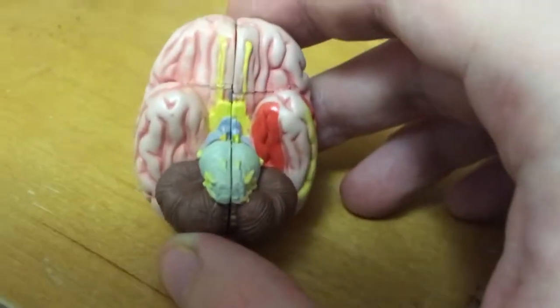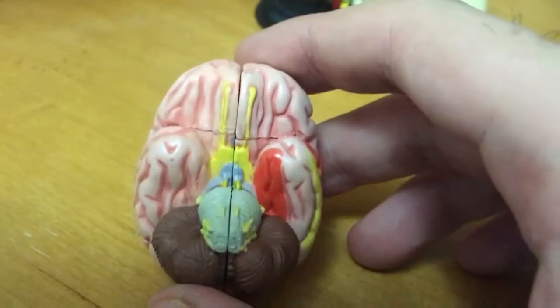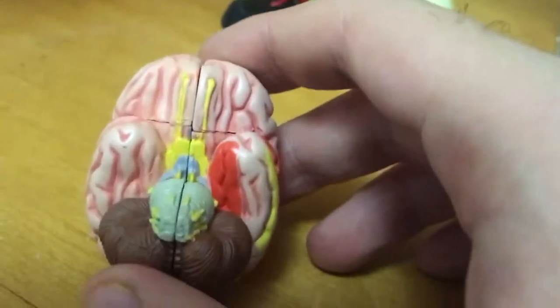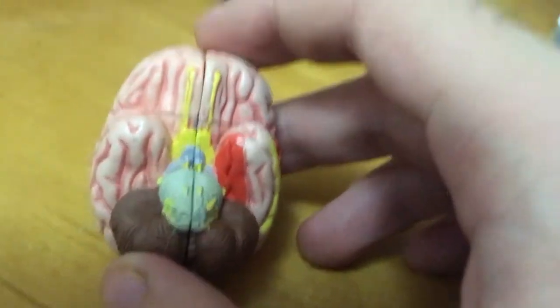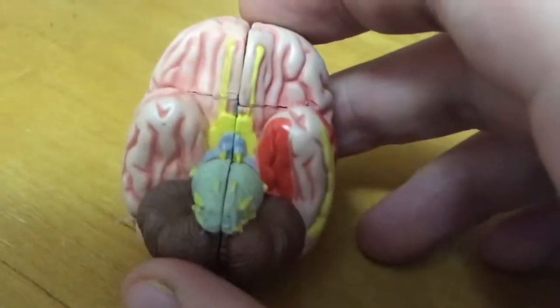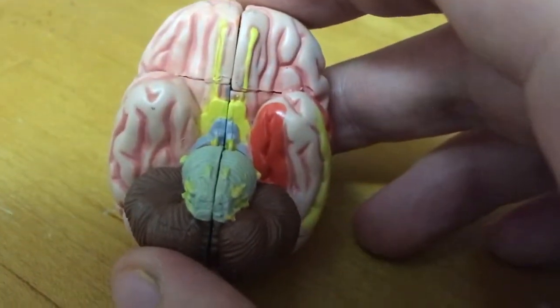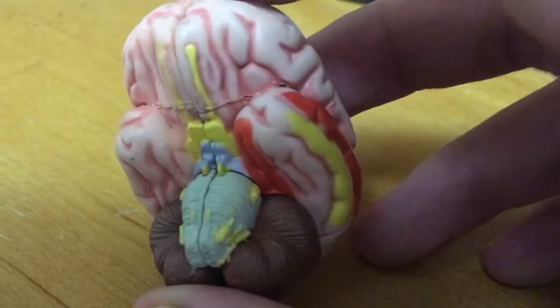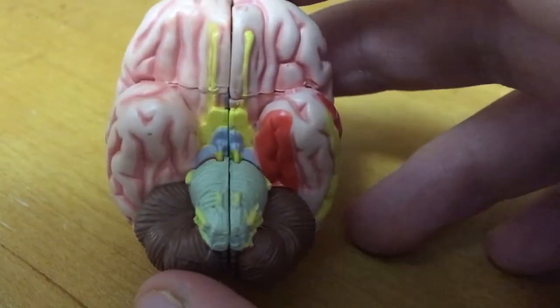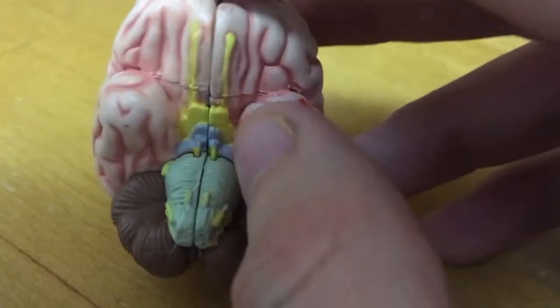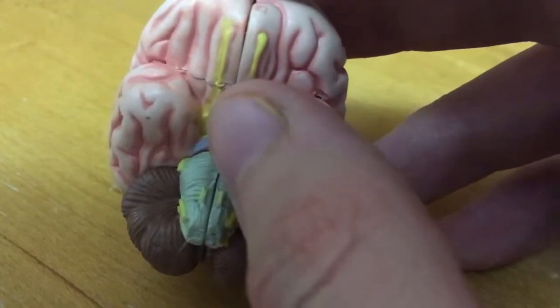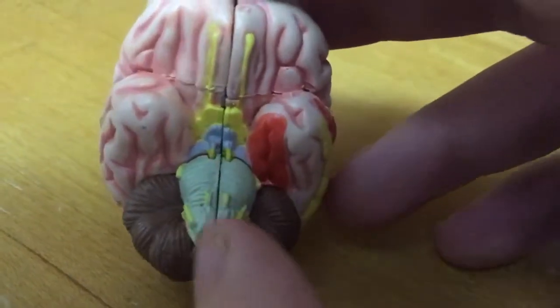Now here at the bottom of the brain, you can see some of the cranial nerves. Some of them you can see, some of them not too well. By the way, I don't know if I pointed this out already, this is the pons and the medulla oblongata.